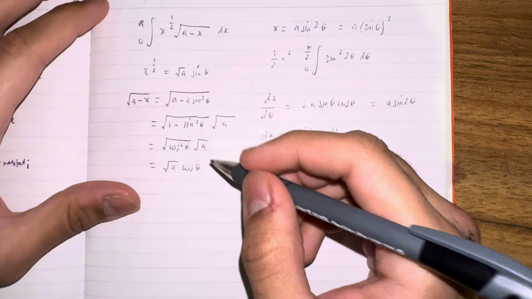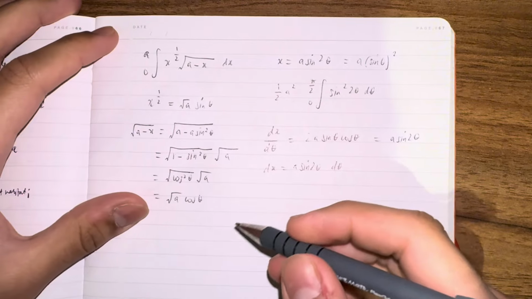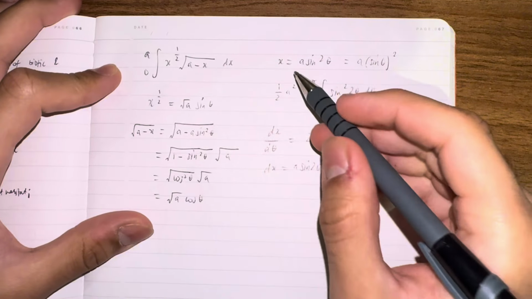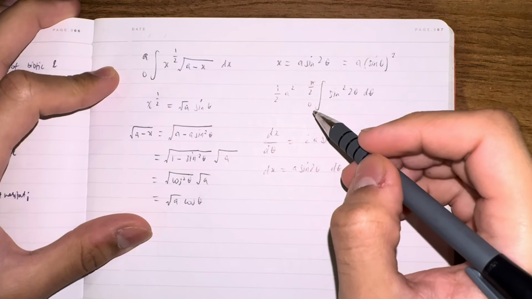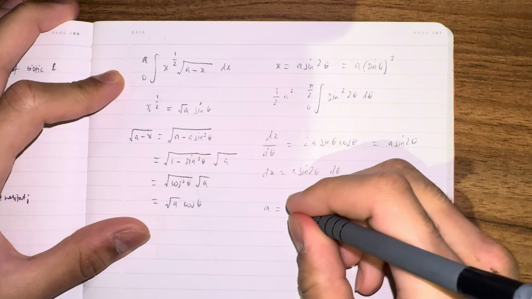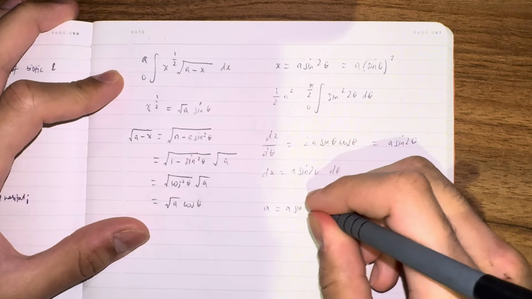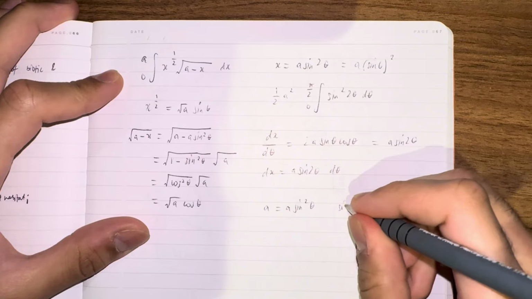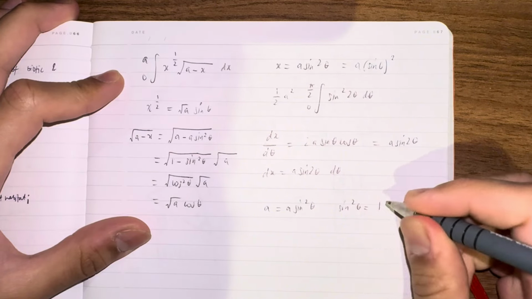Before we do that, we'll do one last step, which is changing the limits. So x equals a sine squared theta. If x equals a, then a is equal to a sine squared theta, so sine squared theta is equal to 1.